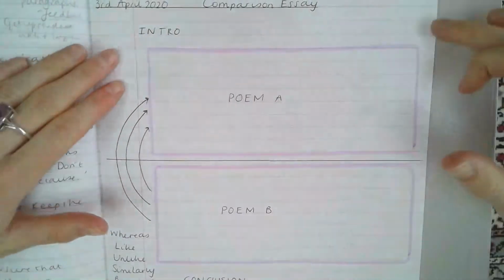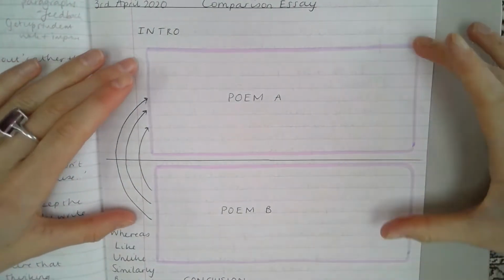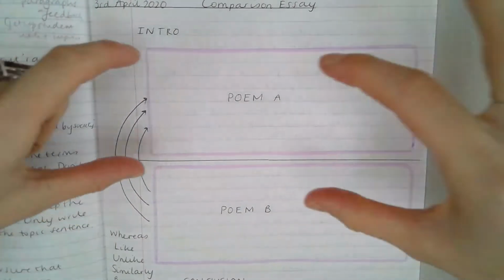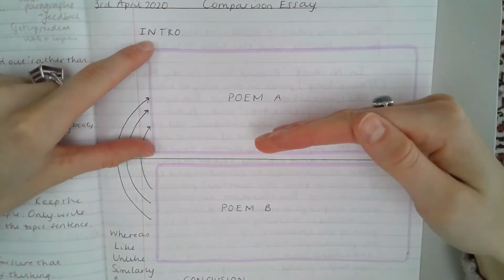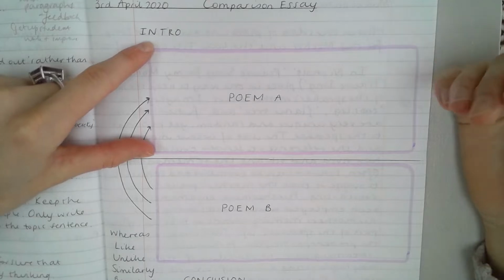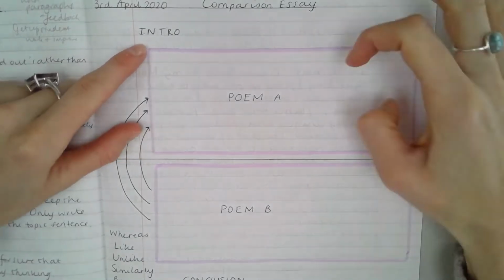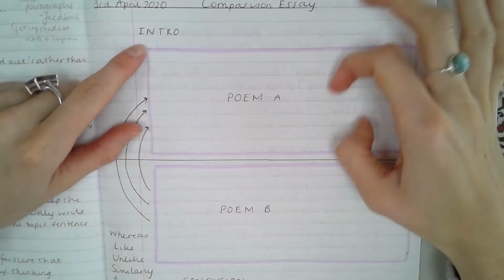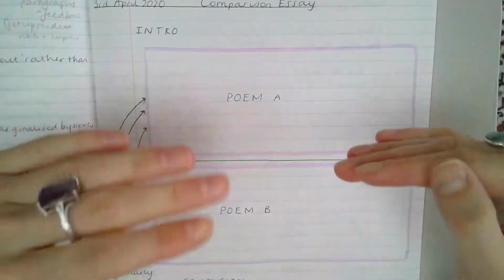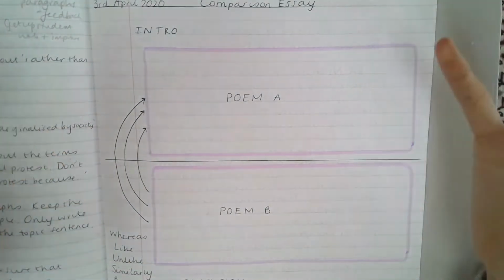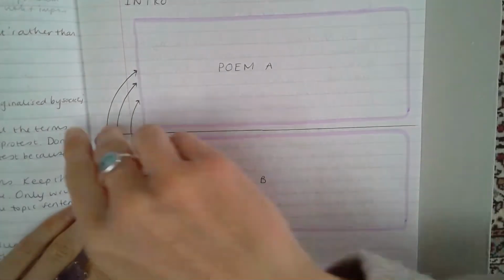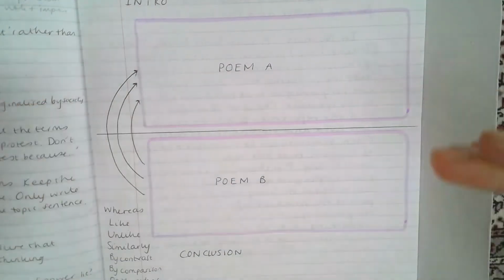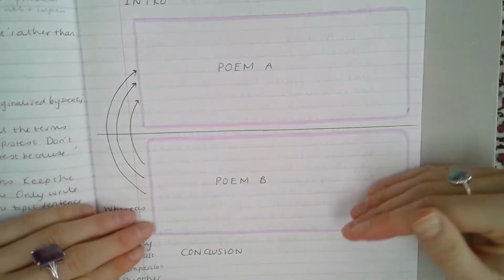Then I'd almost imagine my essay to have two sections to it. So section A is going to be everything about poem A, and you can break this down into smaller paragraphs as well. So I would probably suggest two chunky paragraphs for section A. So one way that poem A answers the question, and another way that it does it as well. And then, as you can see my line here, thinking about section B, talking about poem B.